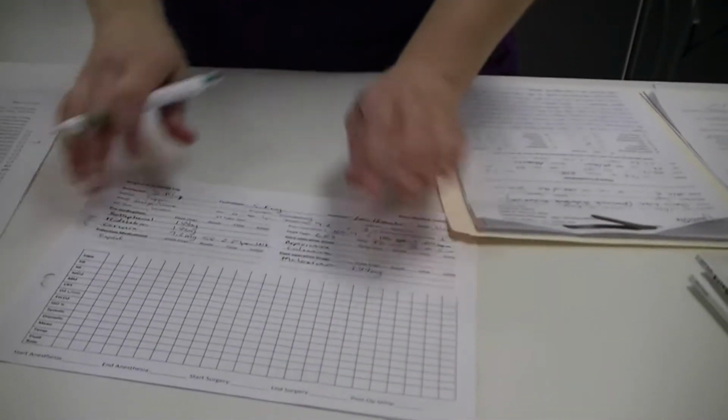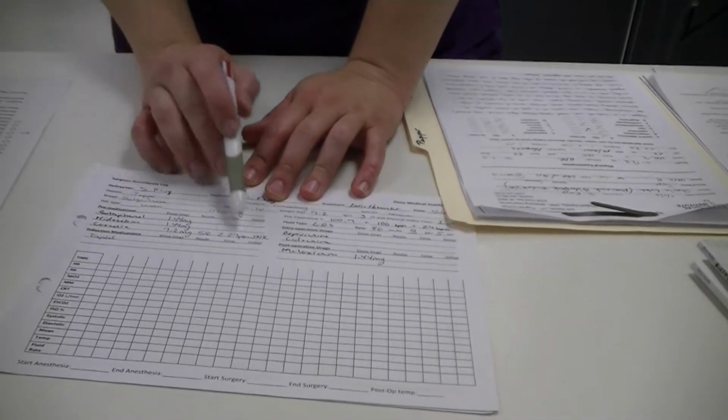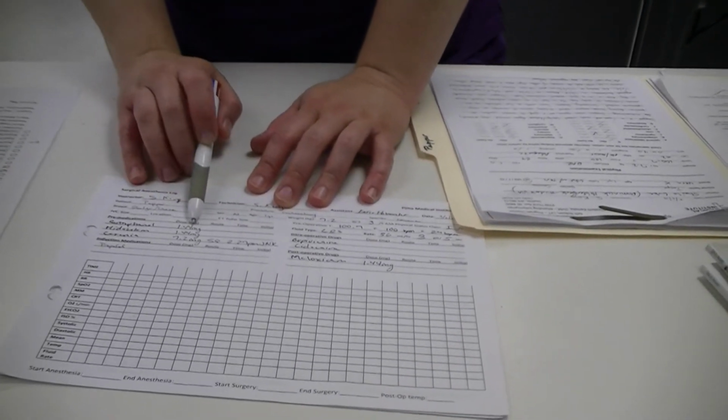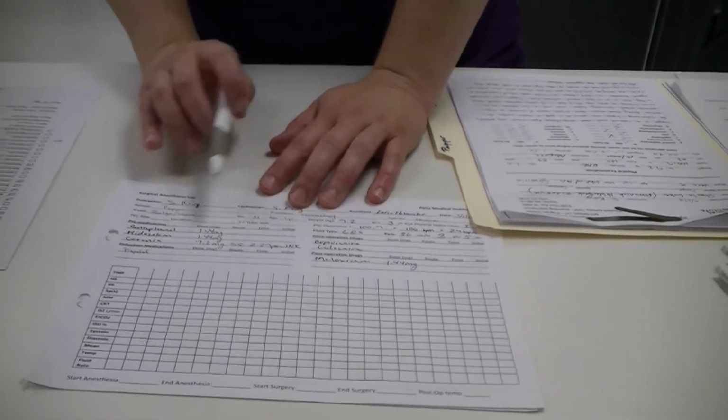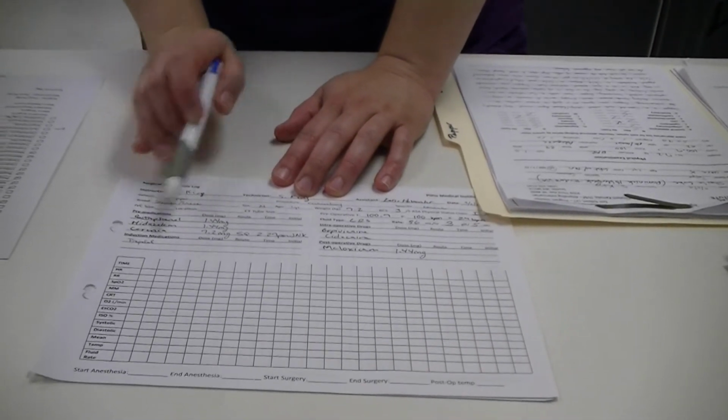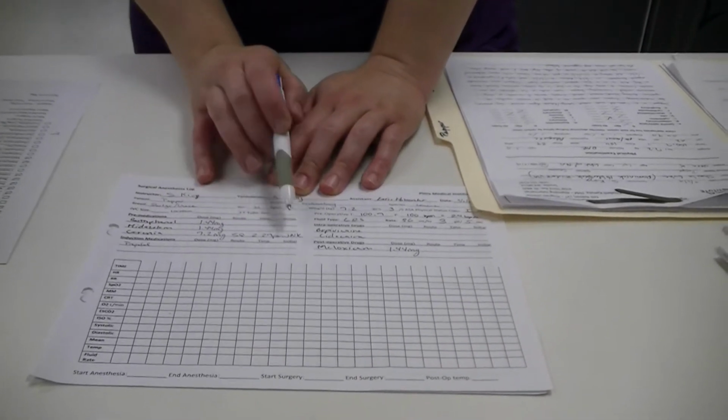Now I have it ready to go, so when we give drugs, we can immediately log them and not worry about the name or the dosage being incorrect. So we've already given Serenia. So I wrote the route, I wrote the time, and I put my initials.